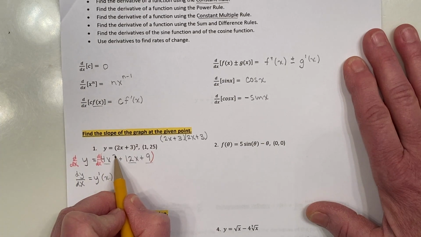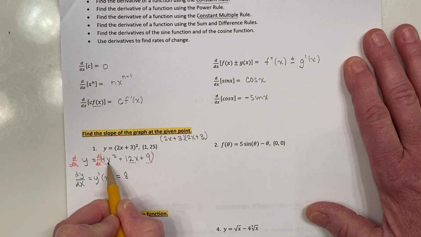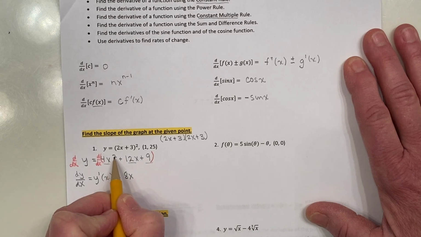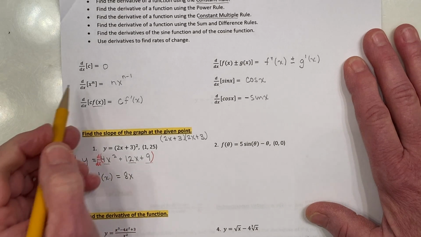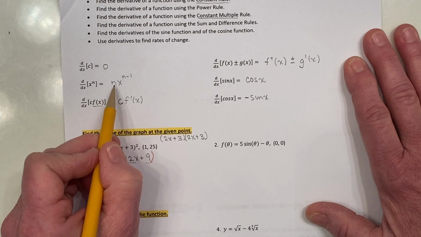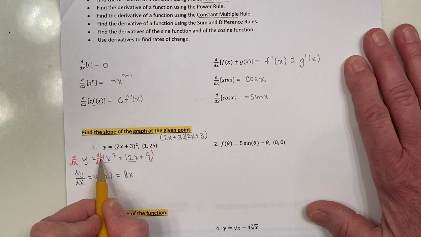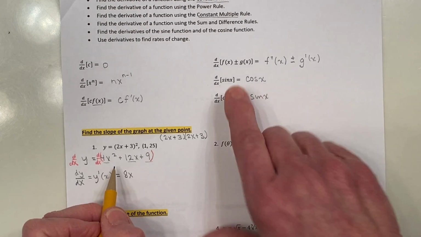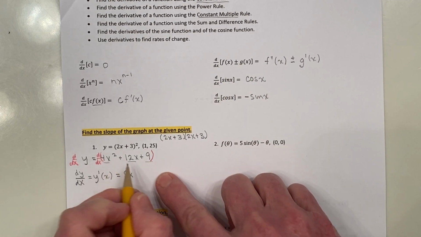So we're going to take the exponent of 2, multiply it into 4, that's 8, keep the base of x, subtract 1 from the exponent, so that exponent becomes 1. You can actually think of this as the power rule and the constant multiple rule being combined. So that's just the derivative of the first term. Now using the sum and difference rule right here, we're going to come over to the next term.